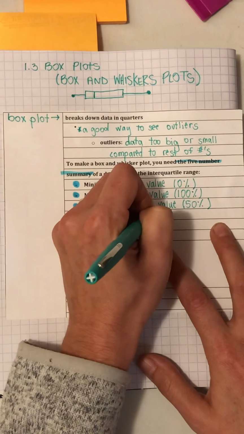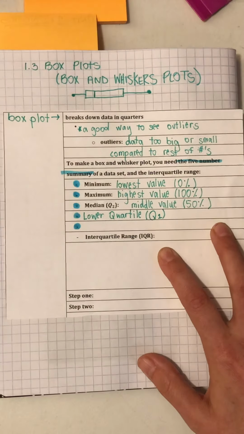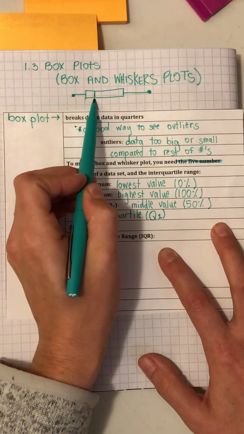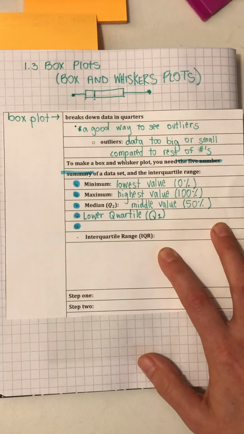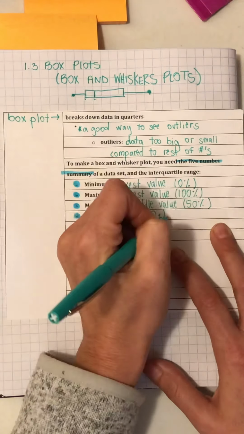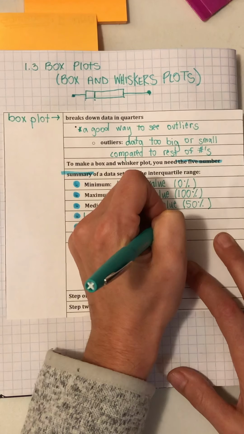And we can call this Q1. So lower quartile, you think about this kind of like a dollar. Like this is 0, this is a quarter, this is 50 cents, 75 cents, and then the whole dollar, or 100%. And that's kind of how I'm outlining this too. So this is, and it's a mouthful, it's the middle of the lower half.